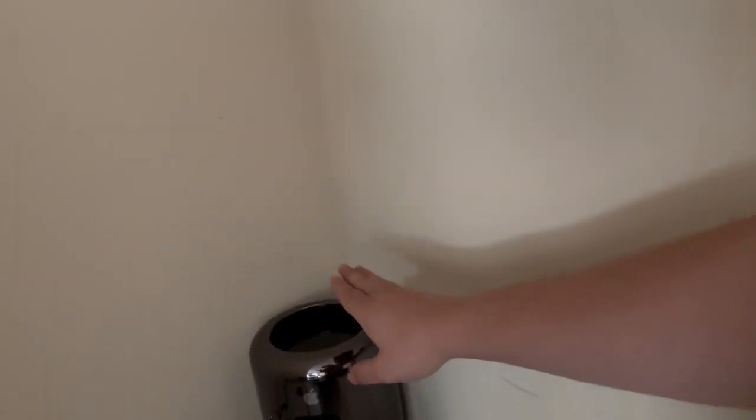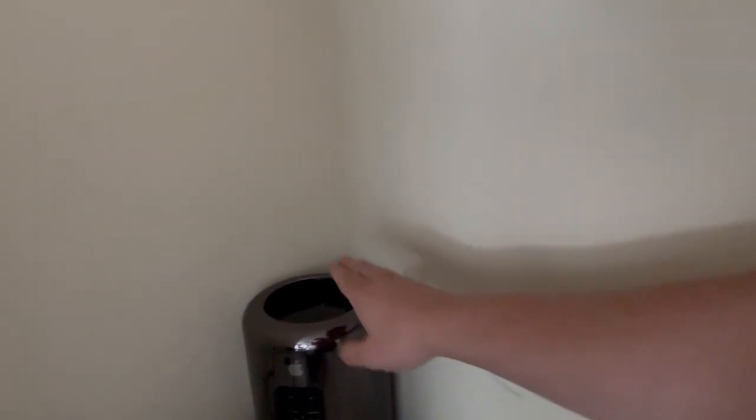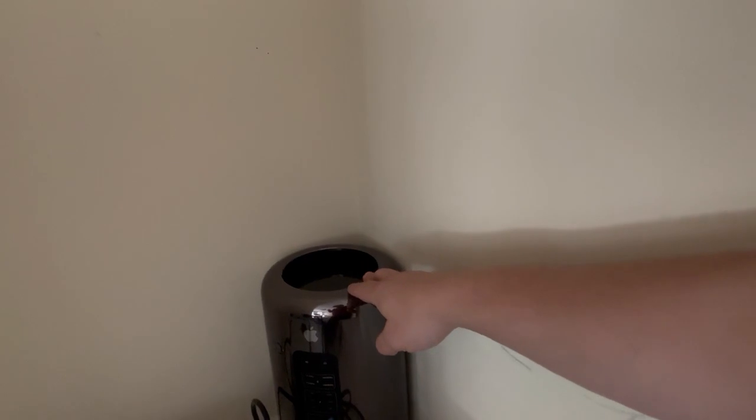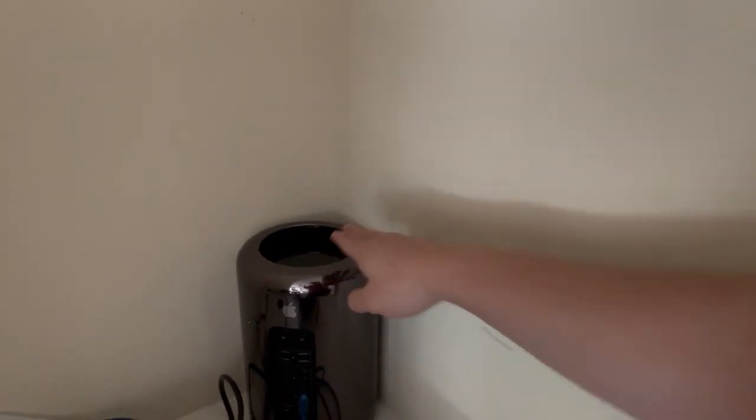So this right here is a Mac Pro, the trash can model, as some people call it. This is running macOS, and I use this primarily for any type of iOS development. There's a buddy of mine and we're actually building an iOS app right now. I'll talk about more of that in another video.